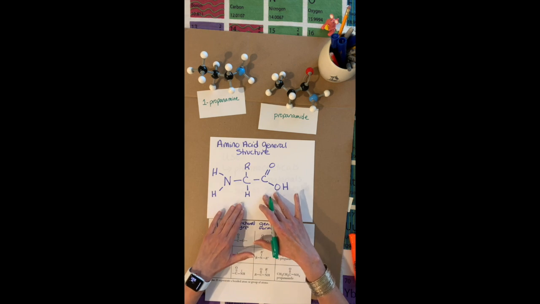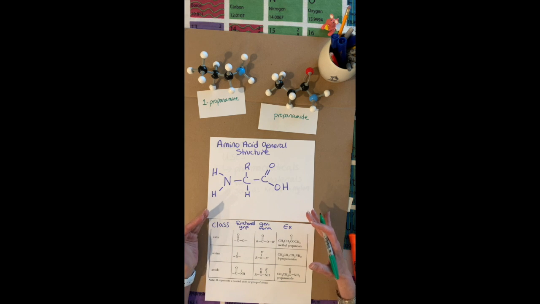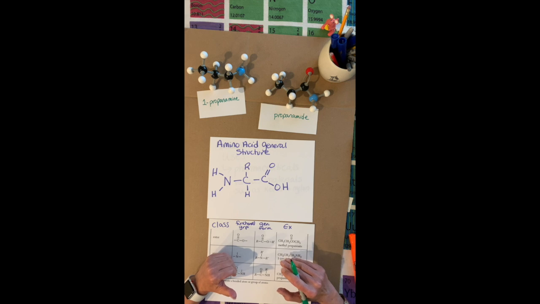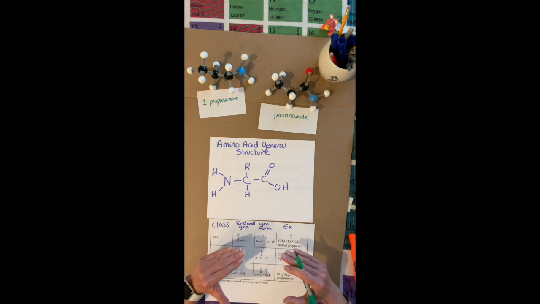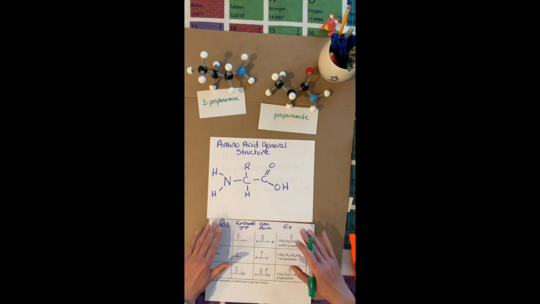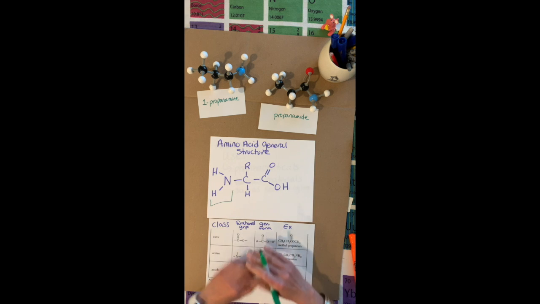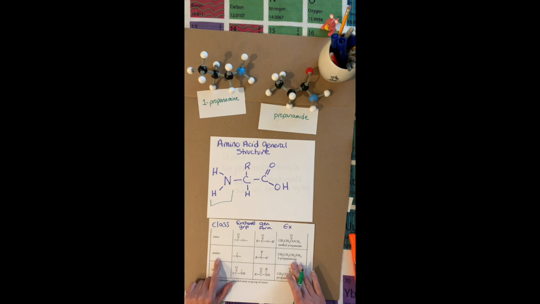You are not going to find this on Table R. That means you're not going to be expected to know this or to recall how to make this structural formula. So I just wanted to show you how that is breaking down here. Here is that amine group. That is the functional group for this class of compounds.